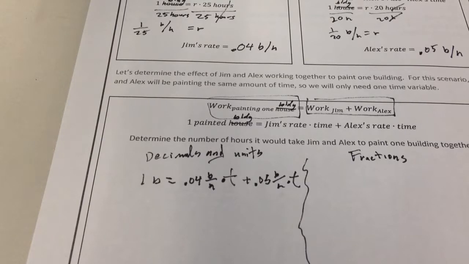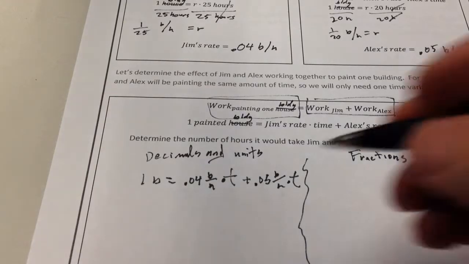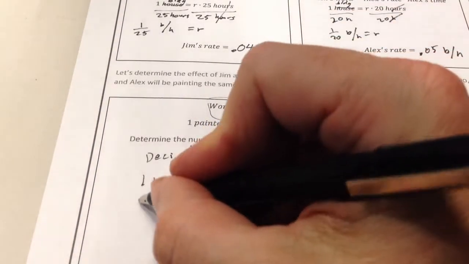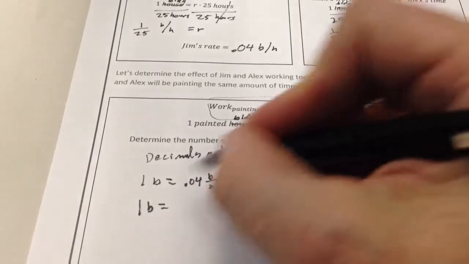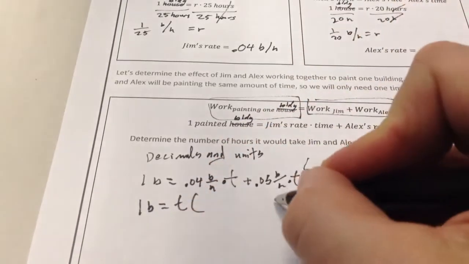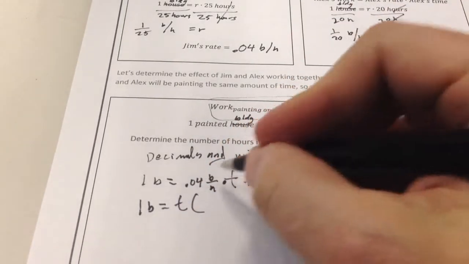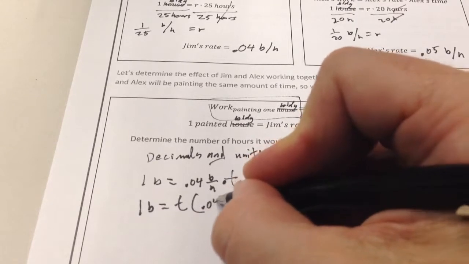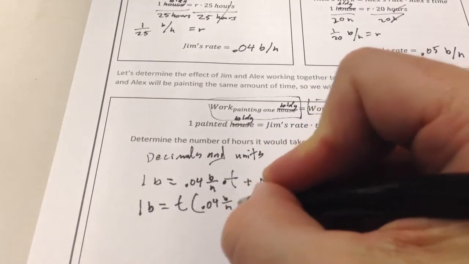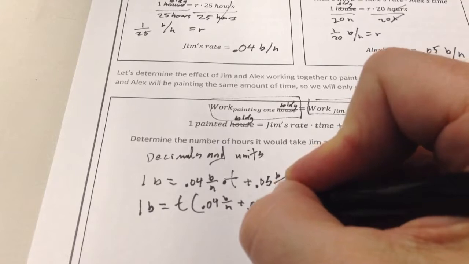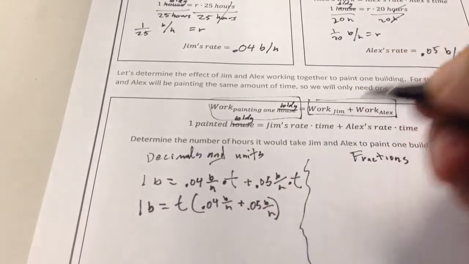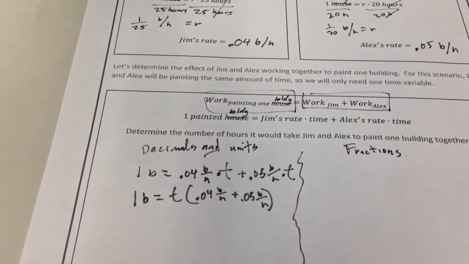I'm going to bring the T out front, and then you'll say, oh yeah, I knew I was going to be able to add those rates together somehow. So I've got 1B, the T is going to come out front, and what's left over when I factor the T out is 0.04 buildings per hour and 0.05 buildings per hour. At this point we're like, oh yeah, I knew I was going to add the rates somewhere, because that's what we did in the warm-up.